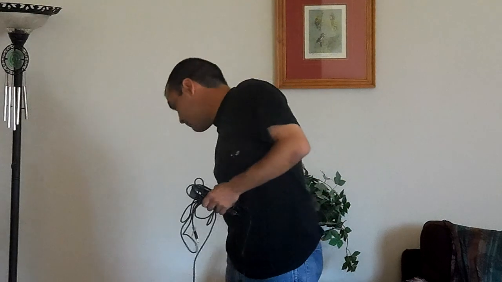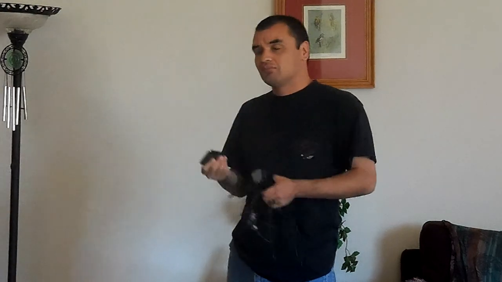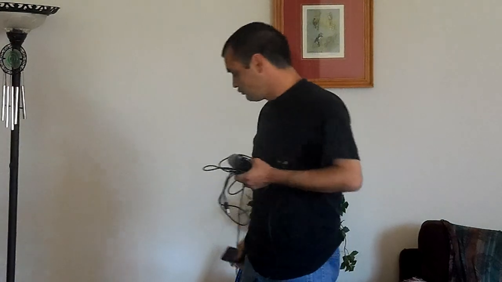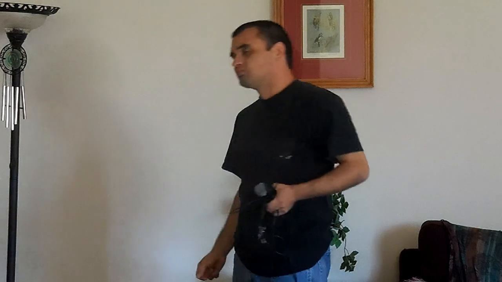And just like with the computer, you need a mic for these as well. So you get one of those headset mics that you can listen to music through, but also talk through. You could do it there as well.